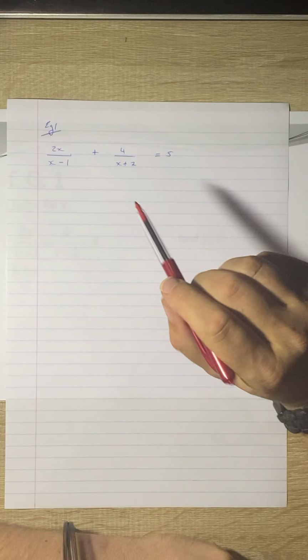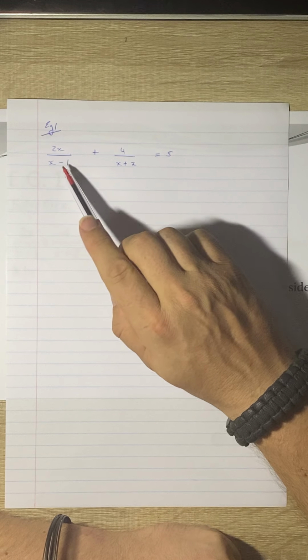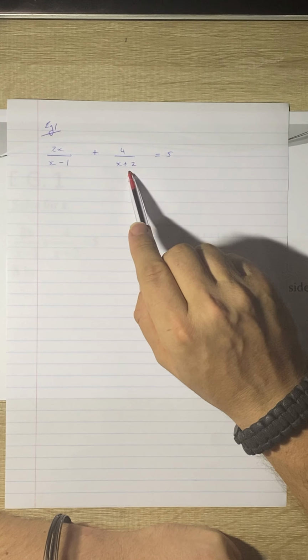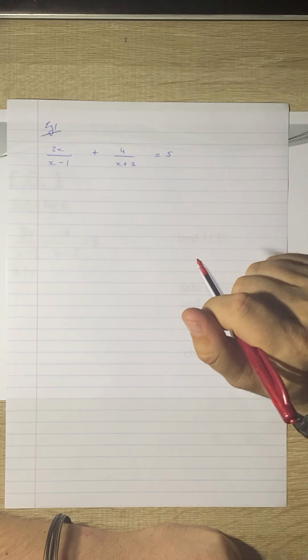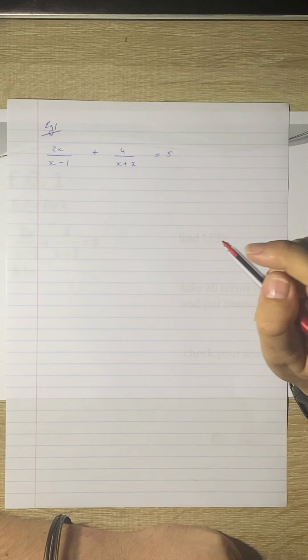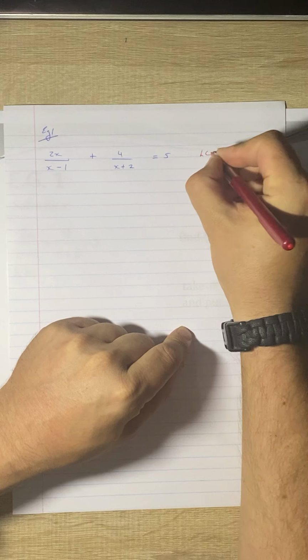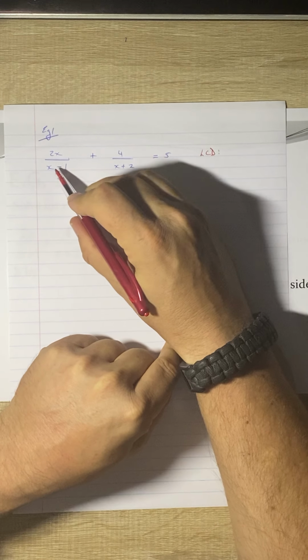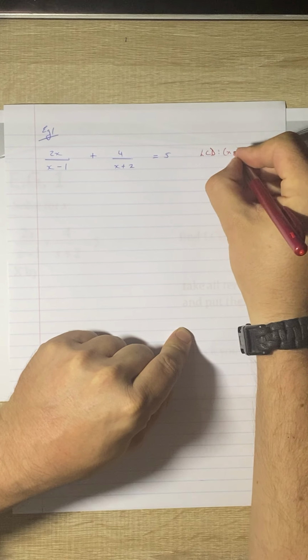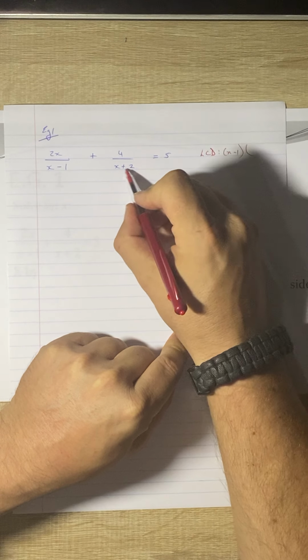Okay, so the first thing I'm going to do is find or decide if I need to factorize the denominators, which we don't because we've just got x minus 1, x plus 2. You'll see with the other examples where we have to factorize. Okay, so our LCD here is going to be x minus 1 and then x plus 2.